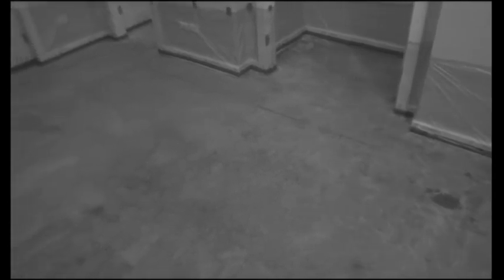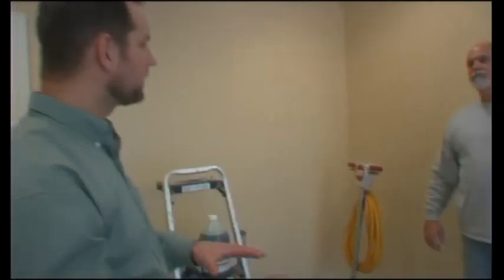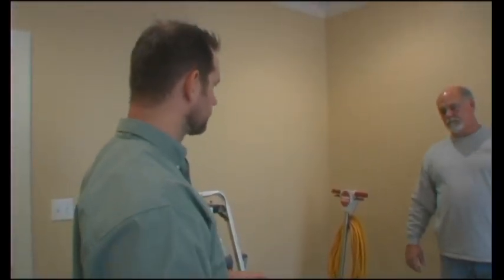I noticed there were some cracks on this floor and some blemishes. Is that going to bother you? Well, that's actually part of the beauty of stains. Stains will not hide those defects. In fact, a lot of times it enhances them. You told me you're going to use an acid-based stain in this room. That's correct.